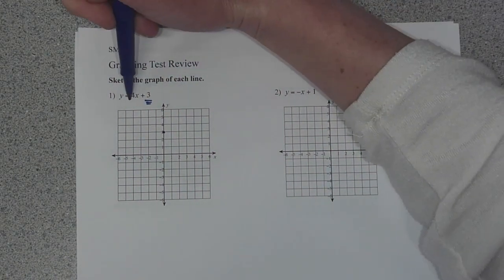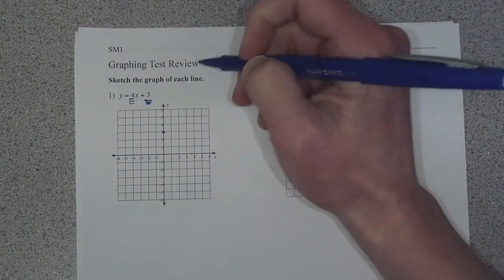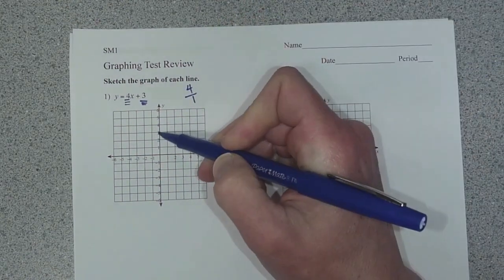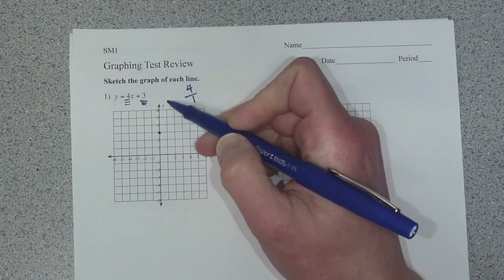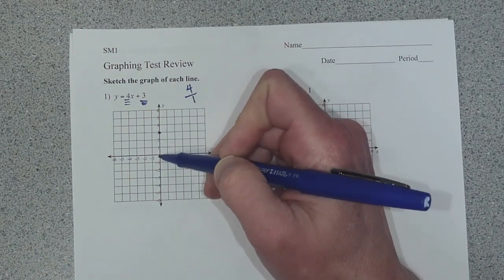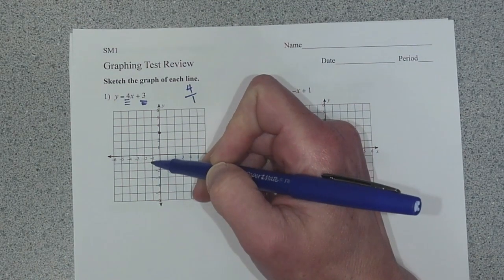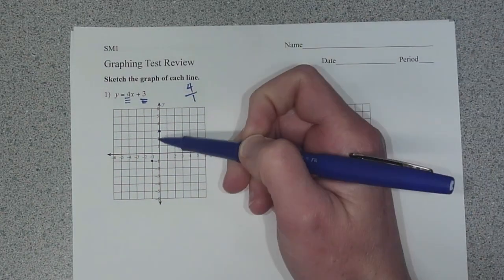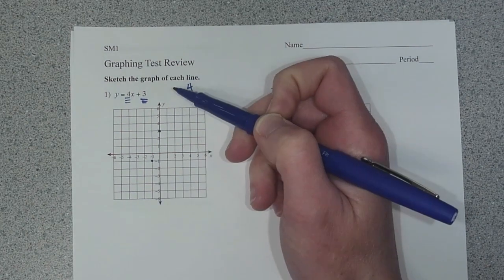And then the slope is the number with the x. Now you need a rise and a run, so don't think of it just as a 4, think of it as a 4 over 1. And so you would go up 4 over 1. Well, oh gee whiz, that went off the graph. So maybe I should go down 4 and to the left 1. And so I would put another dot there. So that works that way if you want to just draw the line that way.